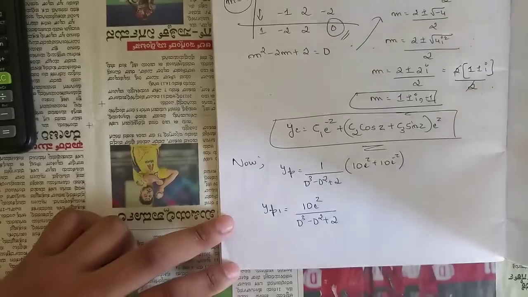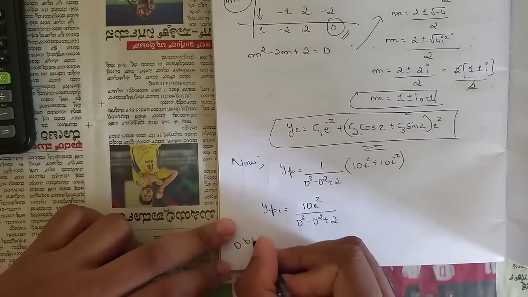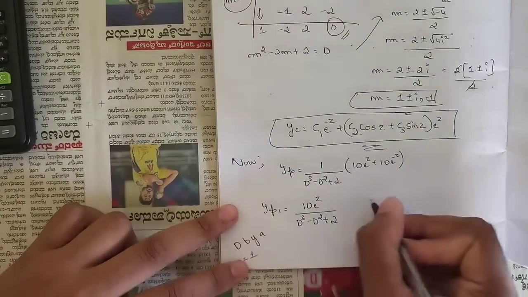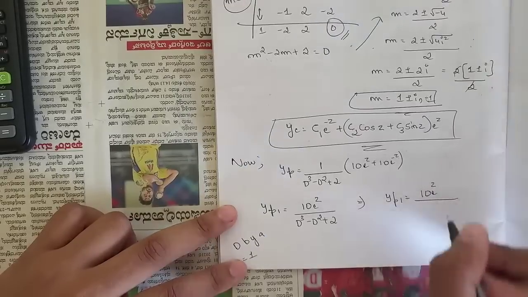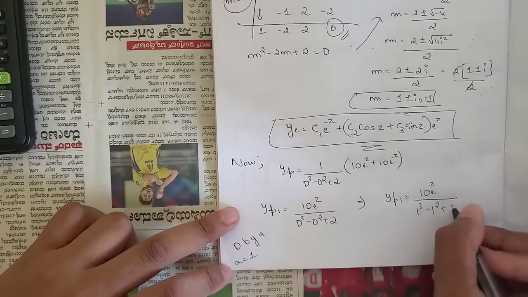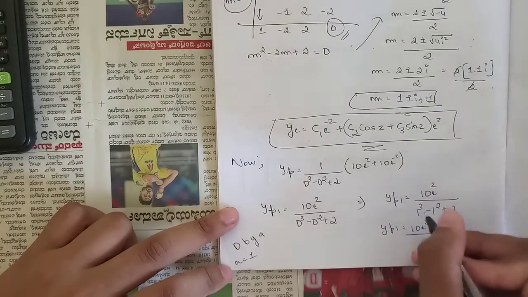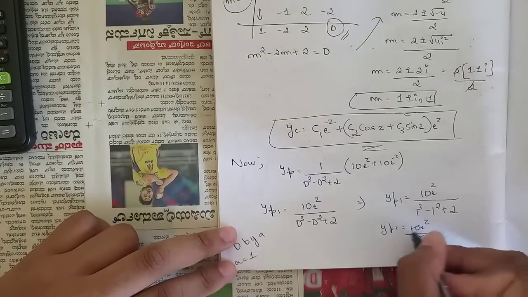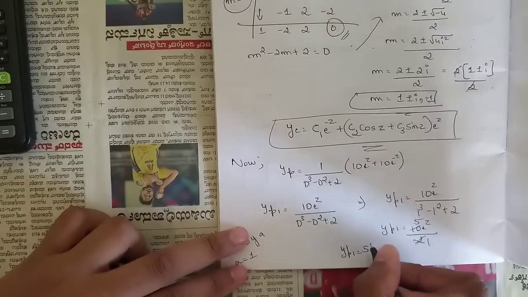Again this is of the form e power ax, the first type. For that we need to replace D by a, the value of a equal to 1. So our yp1 would be looking like 10 e power z divided by 1 cube minus 1 square plus 2, that is 10 e power z divided by 1 cube, 1 square is 1, 1 minus 1 is 0, and we are left with only 2. 2 fives are 10, so yp1 we get as 5 e power z.